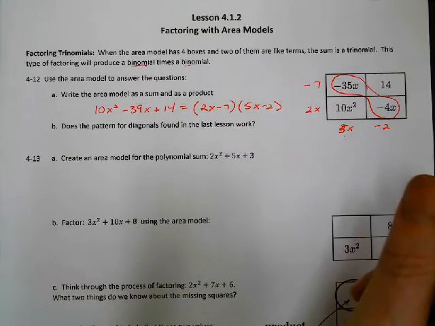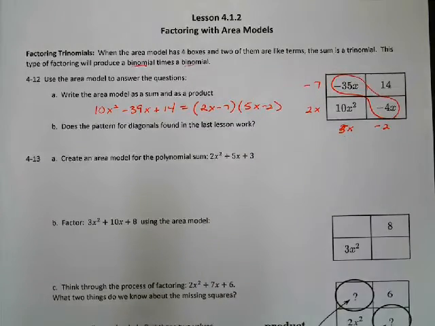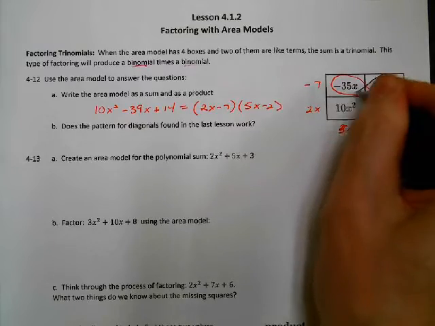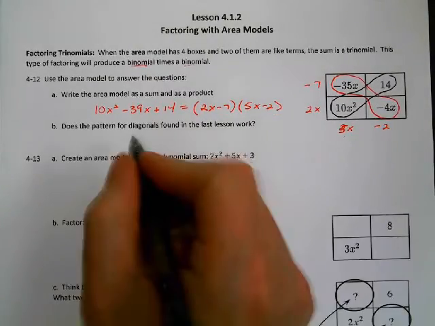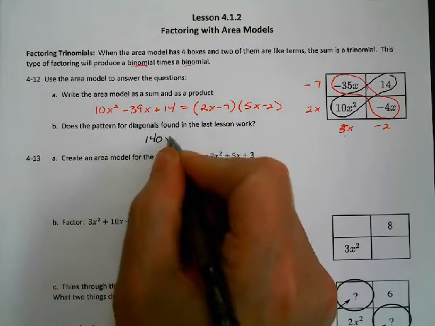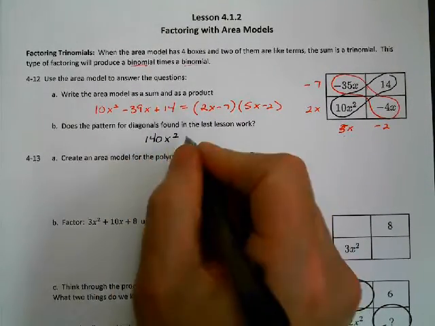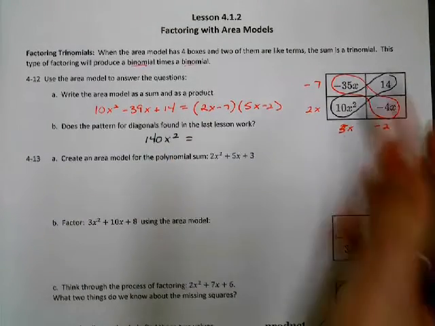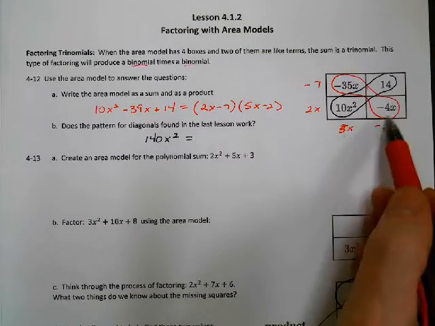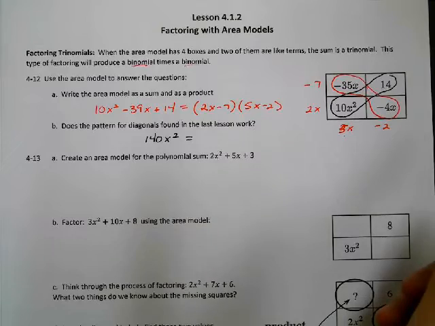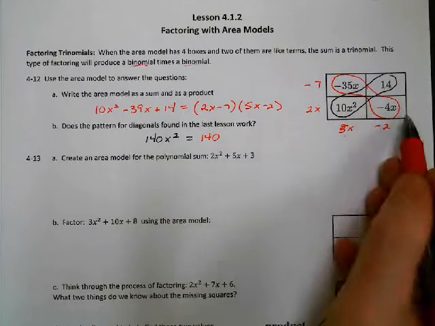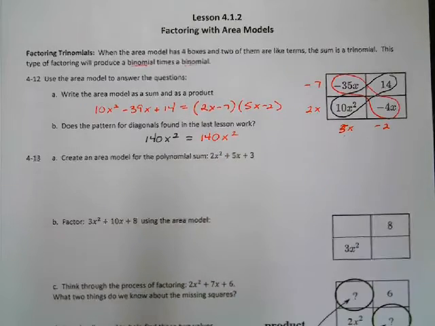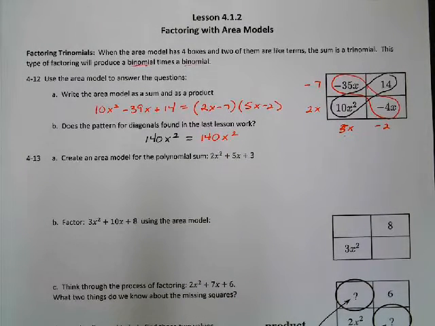All right, does the pattern for the diagonals found in the last lesson work? So the pattern for the diagonals that we found is if we multiply the diagonals, they equal each other. And in this case, let's see. When I take 10x squared times 14, I get 140x squared. When I look at this red diagonal here, negative 4 times 35, that is 140. And then x times x is x squared. So yes, the pattern still works that we saw the other day.